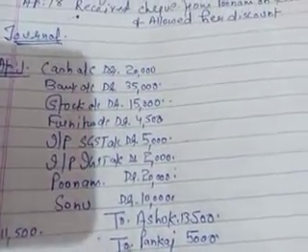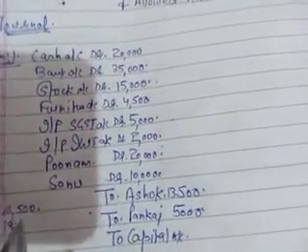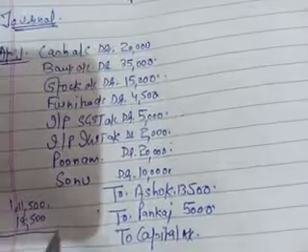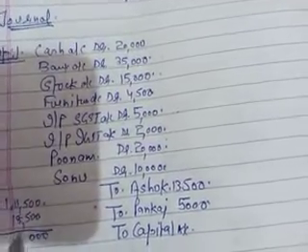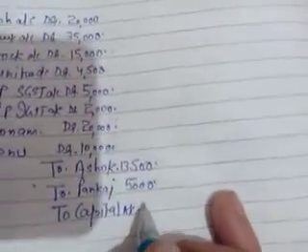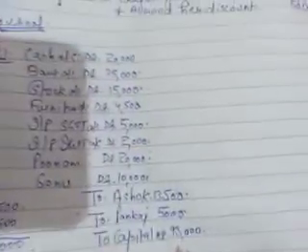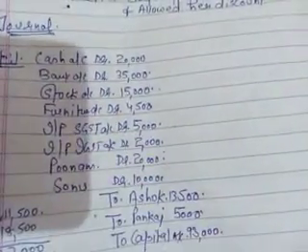That is the total of the debit, and credit total is 18,500. The difference 93,000 will be capital. This is how the opening journal entry is passed.